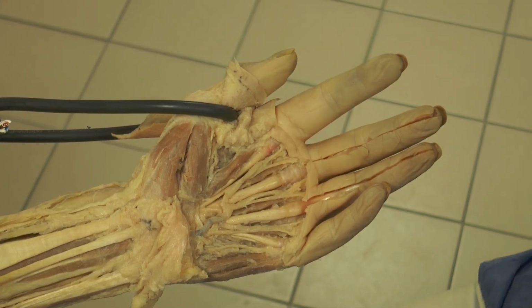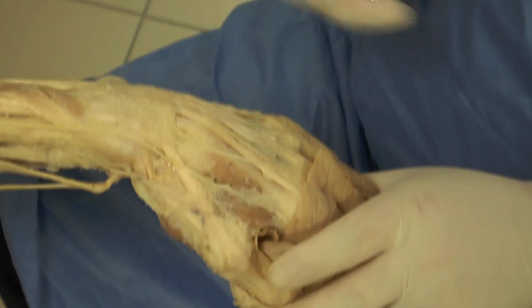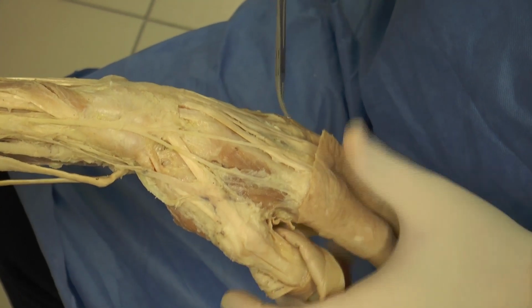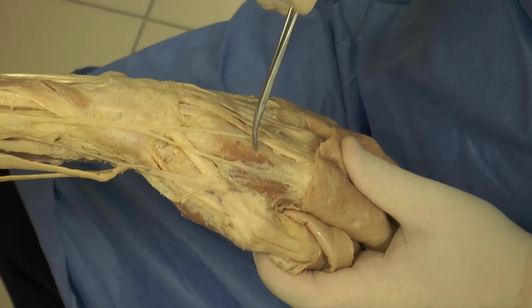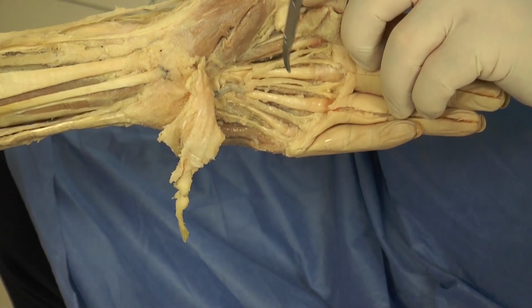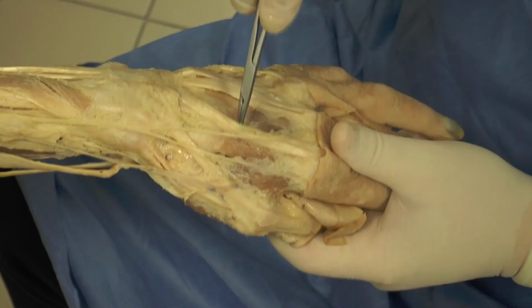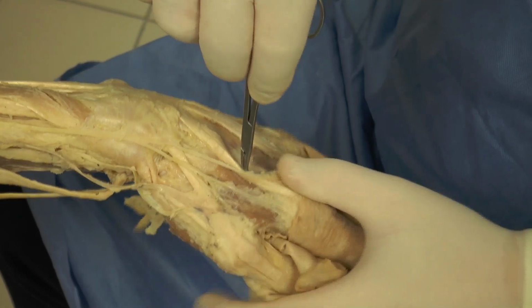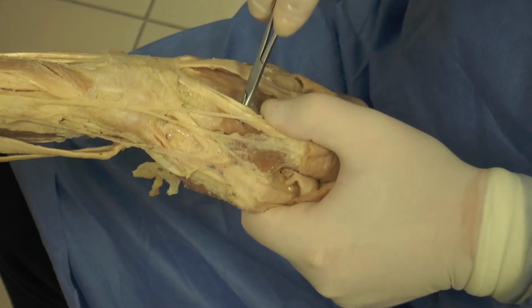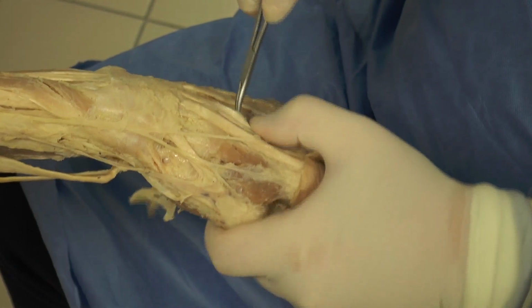Let's look at the dorsal aspect now. I'm sorry, let me show you. Okay, here we can see the dorsal interosseous muscles. Why? Because the dorsal interosseous muscles are very close to the dorsal aspect. So this one here is the first dorsal interosseous. We can't see the palmar interosseous, but we can see the dorsal interosseous. This one here is the second dorsal interosseous, and this is the third interosseous muscle here.